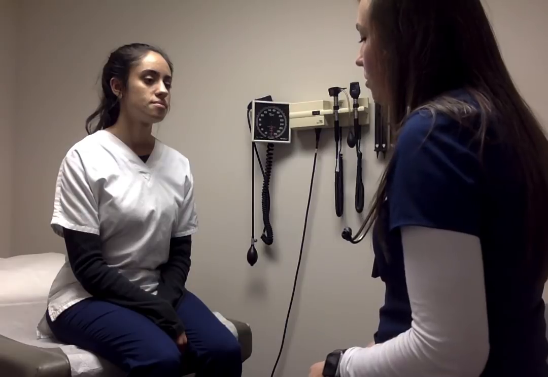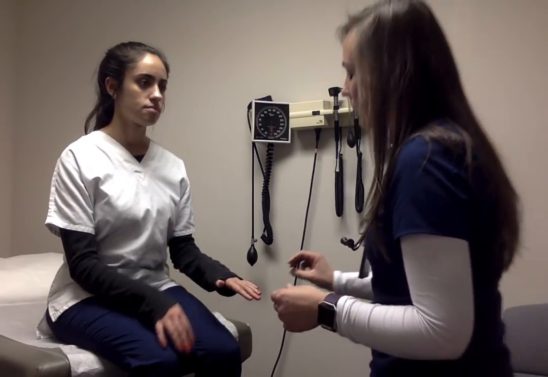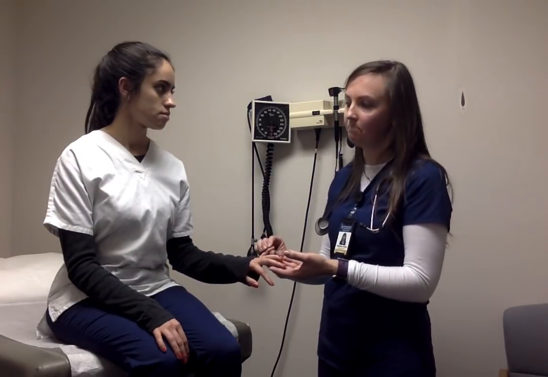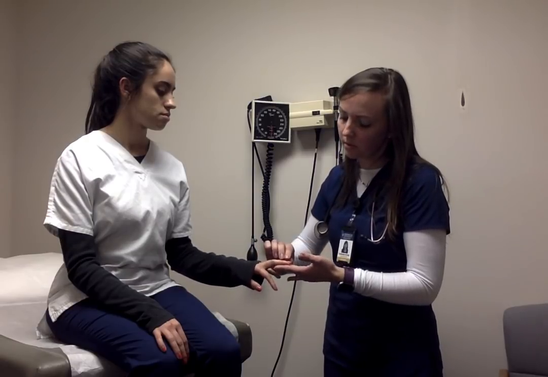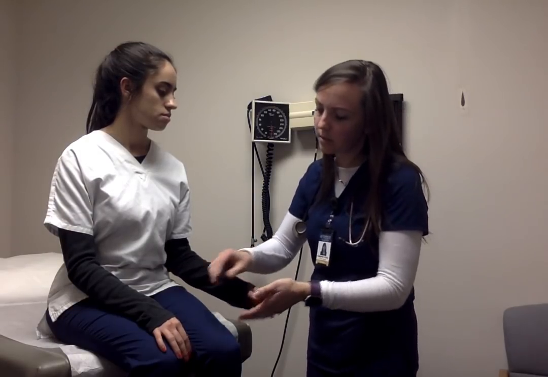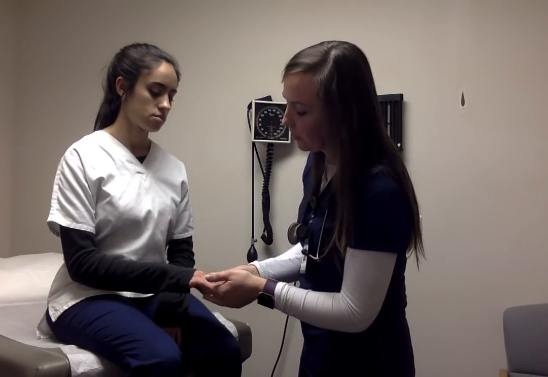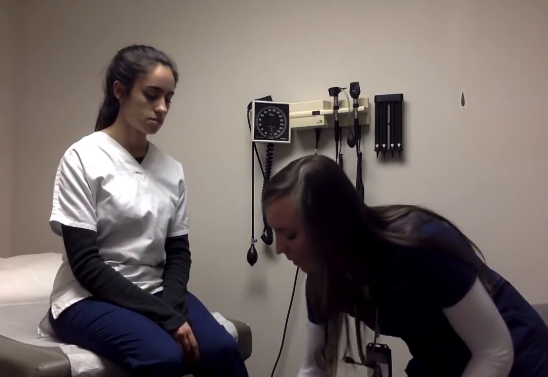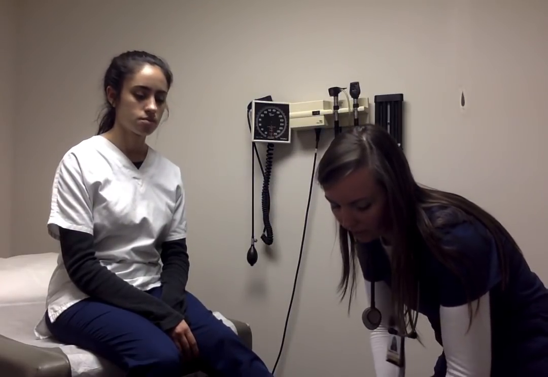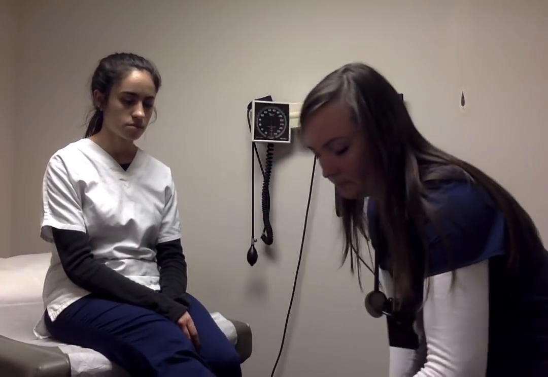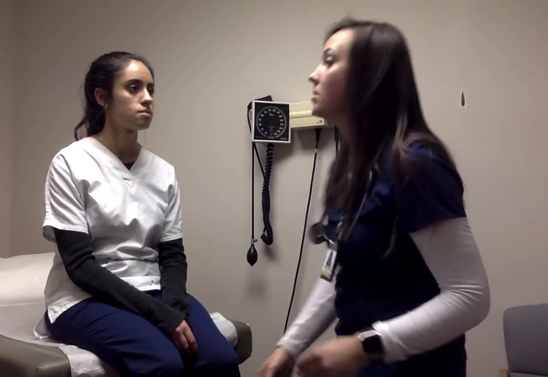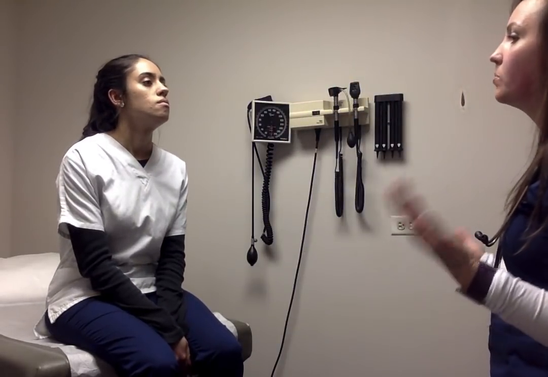Okay, now I'm gonna check your capillary refill. We're gonna check first on her fingers. Make sure it's less than 3 seconds. Come back pink. 1, 2, 3, 5. So this is checking for oxygenation. Okay. And on her toes, the same. I'm gonna check another one. Yes, everything is fine. It's less than 3 seconds, so that means both fingers and toes are in good condition.